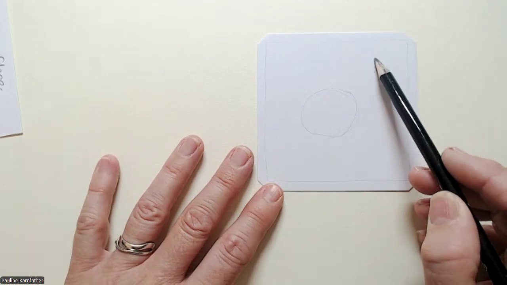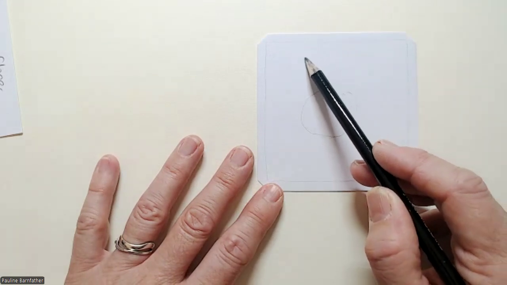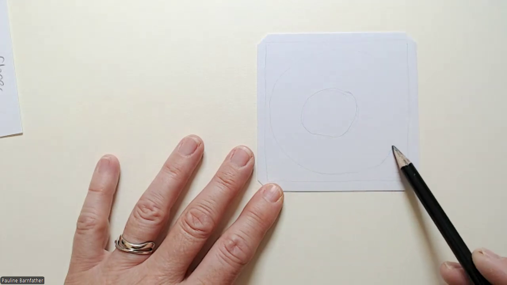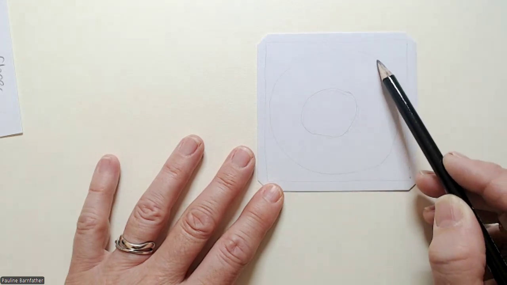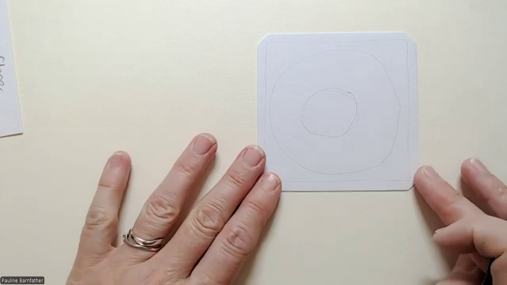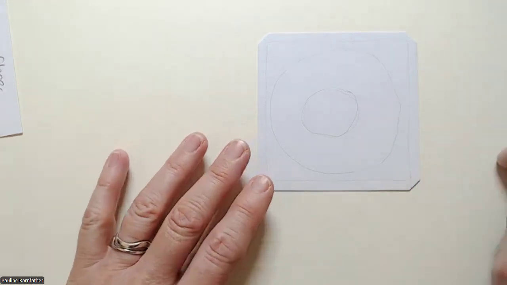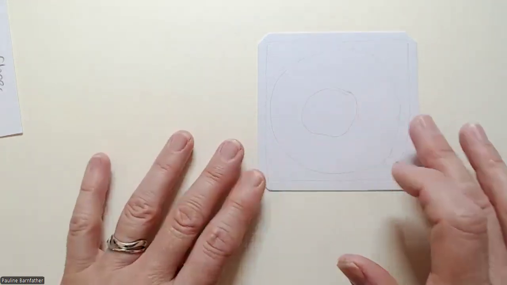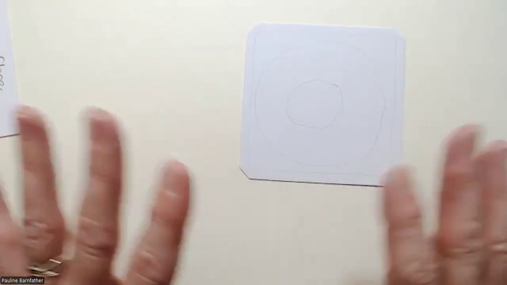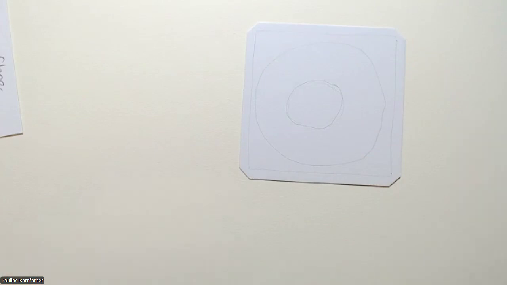And then I'm going to just do an outer circle. So it kind of looks like a donut. Okay, and this is just our string to give us a guideline of where our wreath is really going to be.